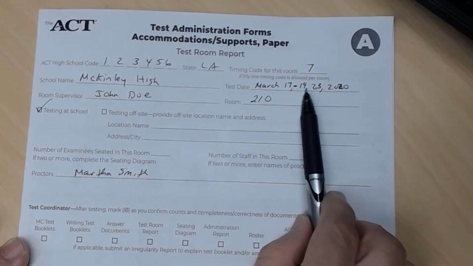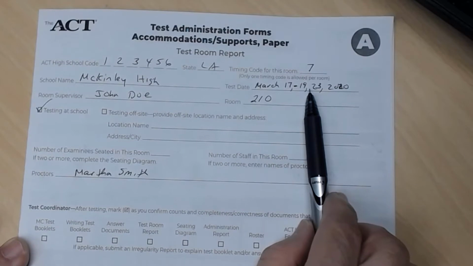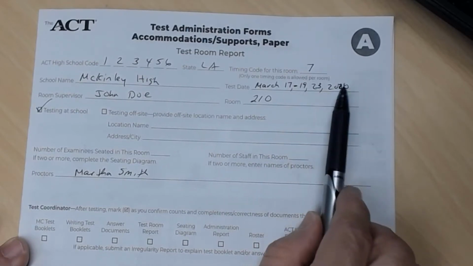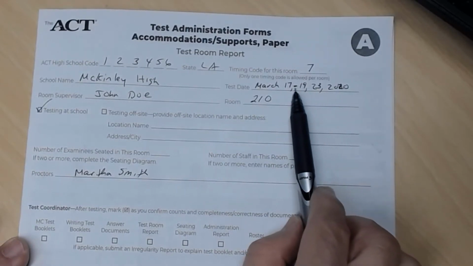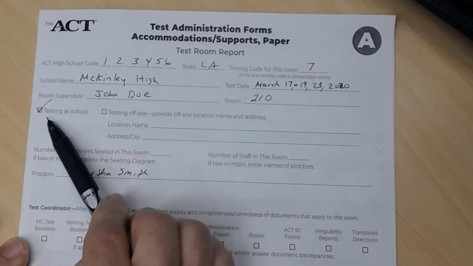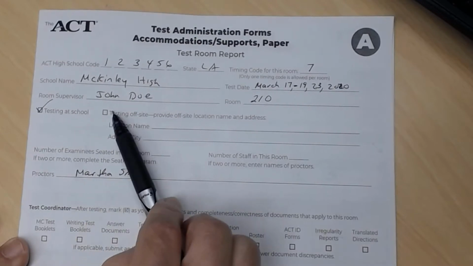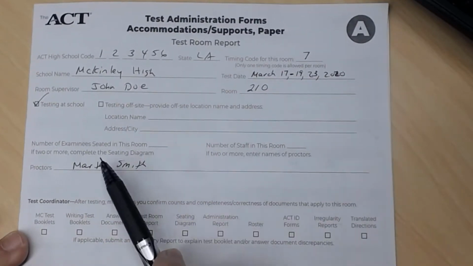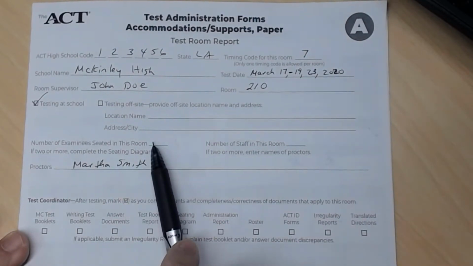That can be completed actually at the end, because if you put a beginning, you may need an extra day for testing during that accommodations period. Make sure one of these is checked off. It's usually going to be testing at school. You're very rarely going to test off-site. Let's go ahead and leave this until the end.